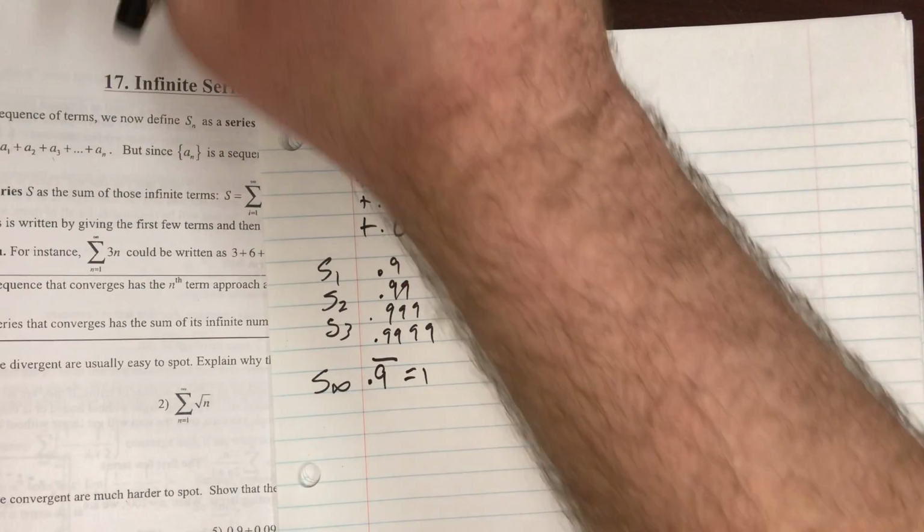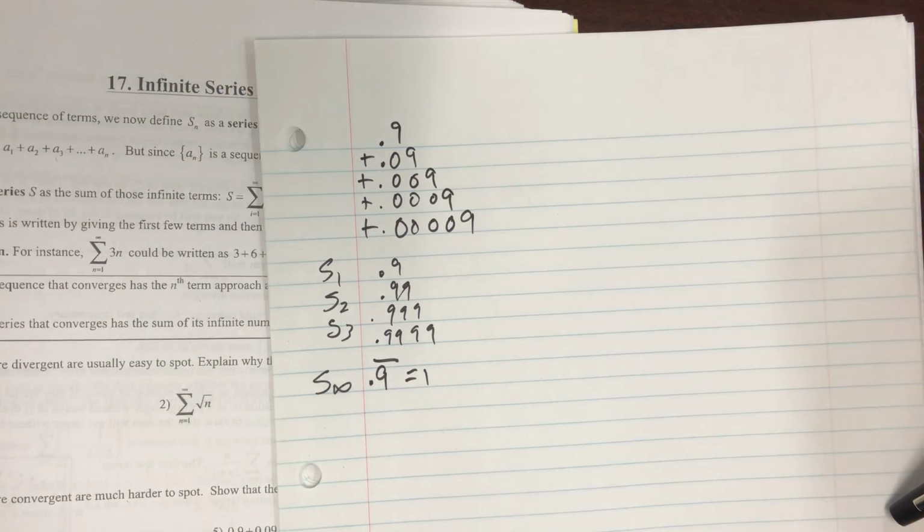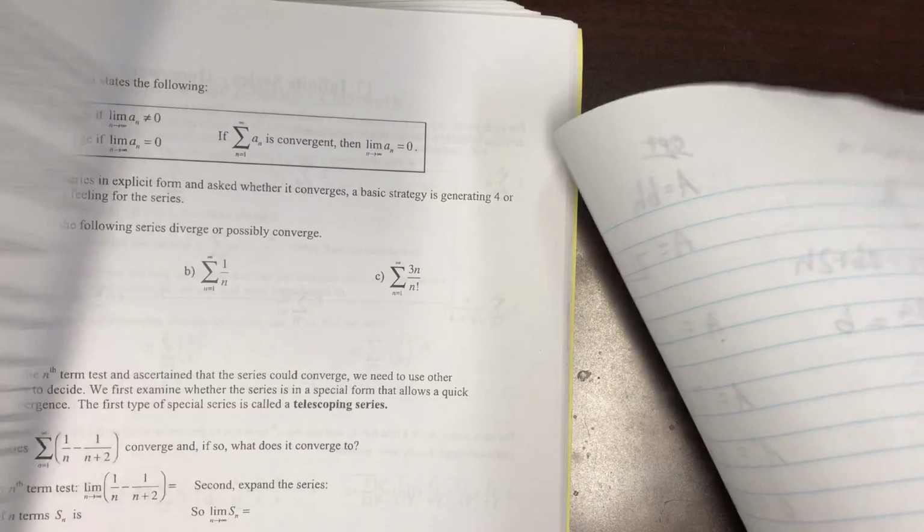So stick around if you want to see a proof of why 0.9 repeating is 1. If you don't want to see a proof of it, then you can stop the video here. In the next video, we're going to move on to the next page and continue on.